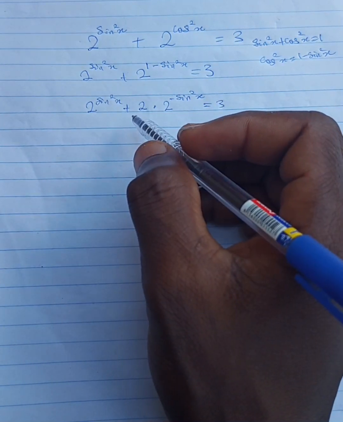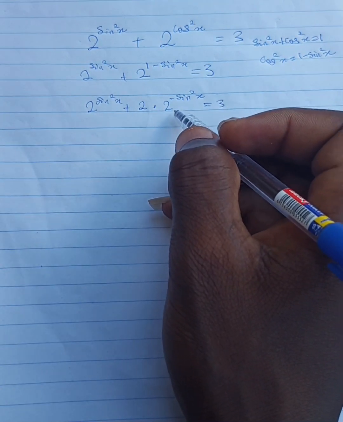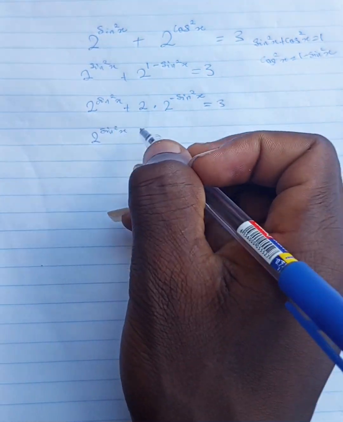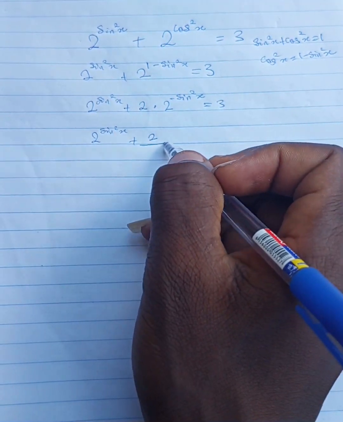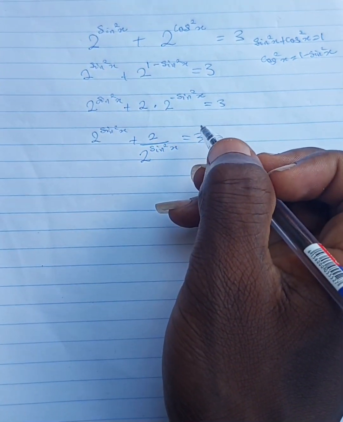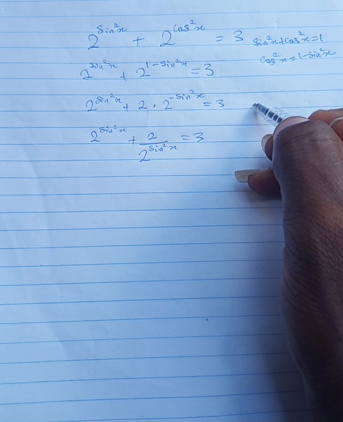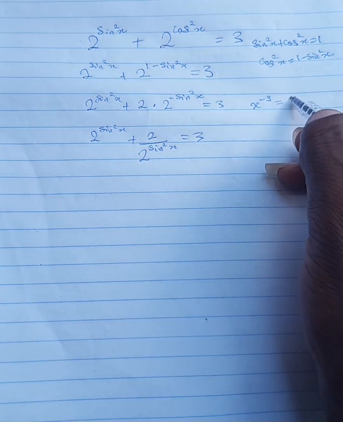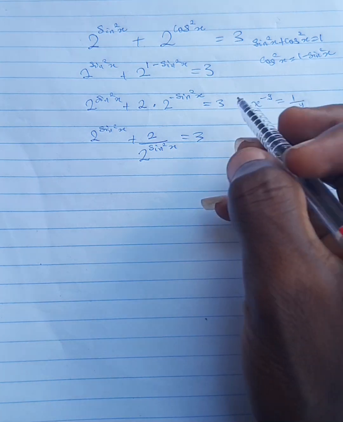We are just going to do this and say 2 raised to sine squared x plus 2 over 2 raised to sine squared x equals 3, because it's still the same thing. So just like x raised to minus y is equal to 1 over x to the y.